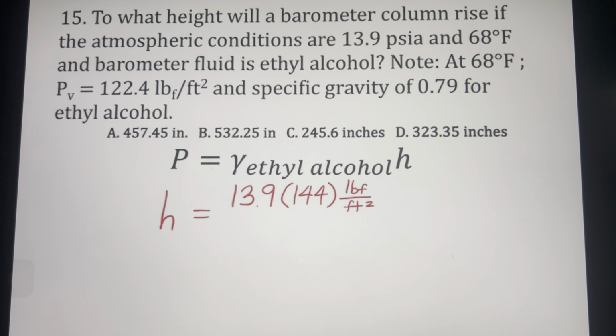If no PV is provided, but in this case, our vapor pressure is given. So our actual pressure in the atmosphere, which is measured by the barometer, is the atmospheric pressure 13.9 minus the given vapor pressure.